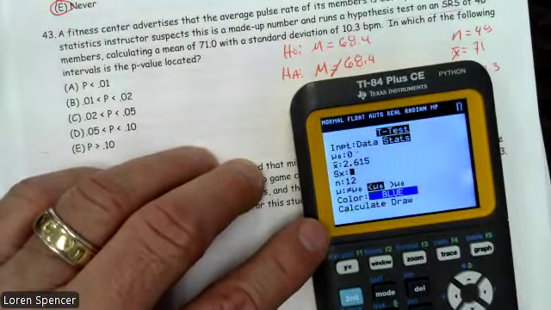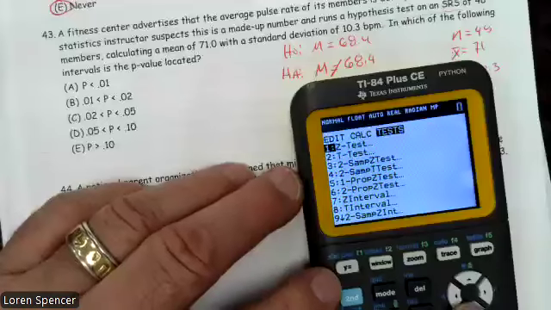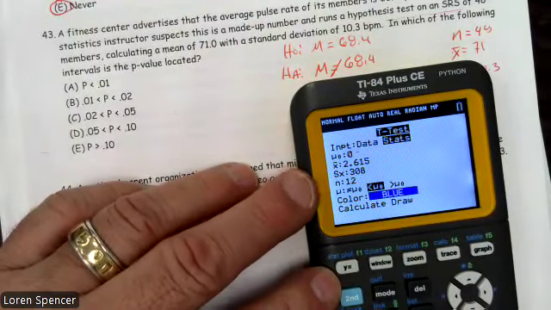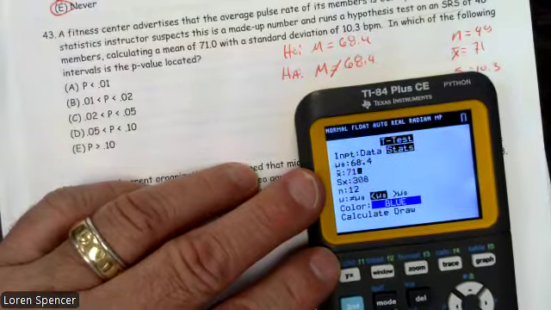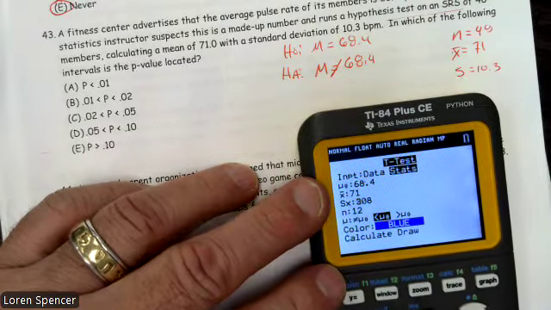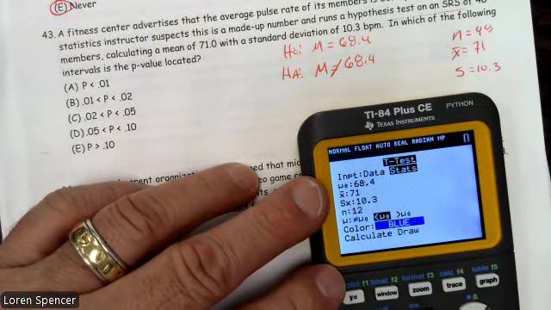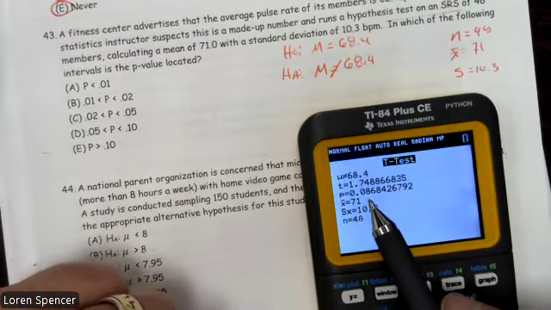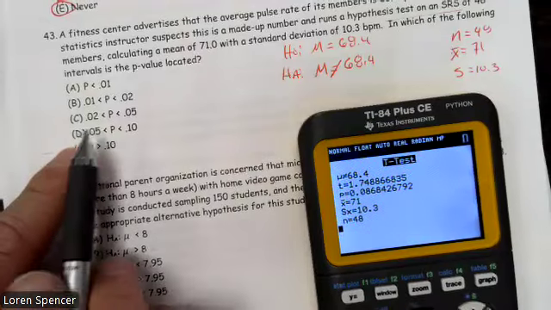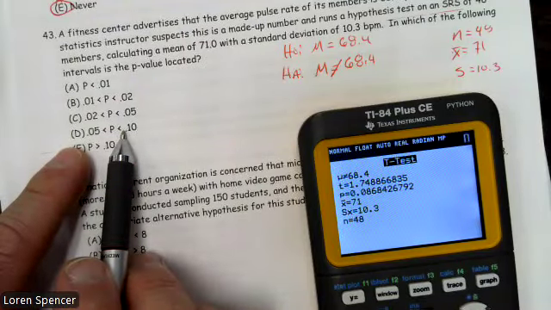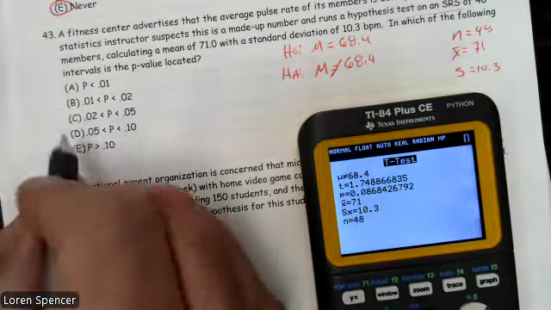So stat, test, t-test, mean 68.4, sample 71, standard deviation 10.3. Sample size, they had a 48, and we needed the not equal to because they didn't give us the direction. And we ended up getting a p-value of 0.08. All right, so 0.08, that's between 5% and 10%. So the answer to 43 is D.